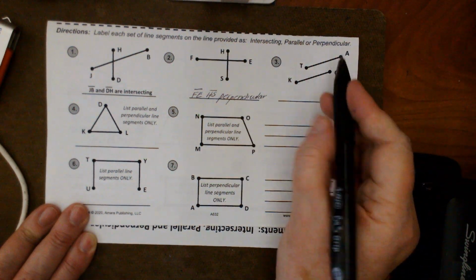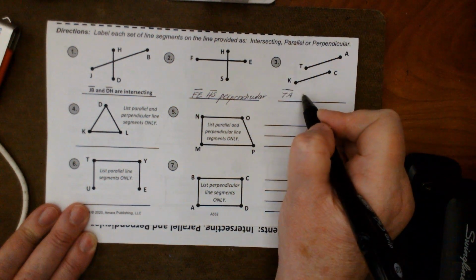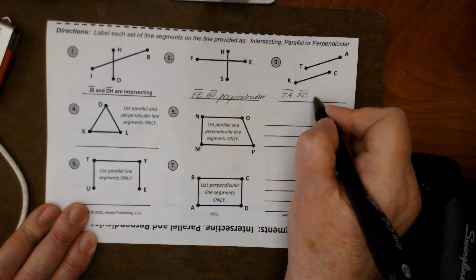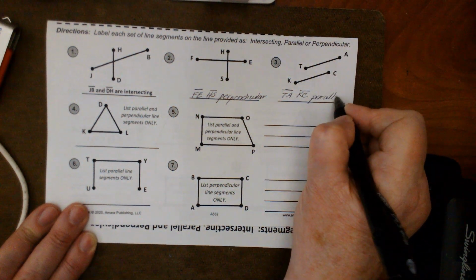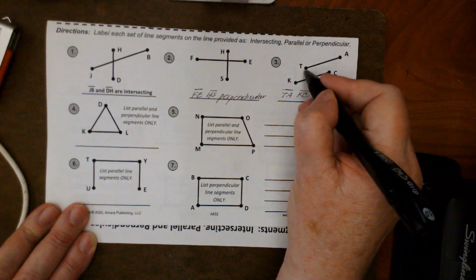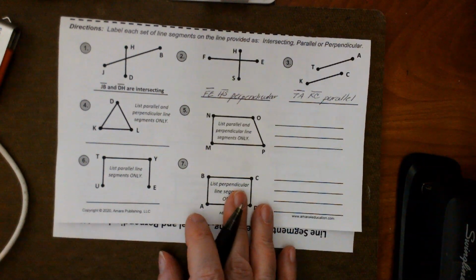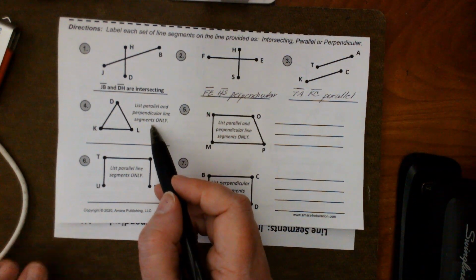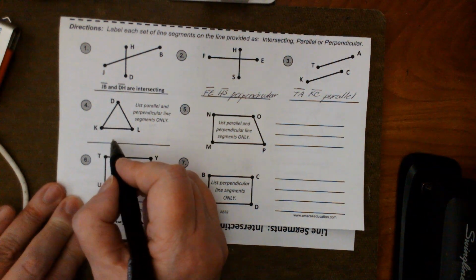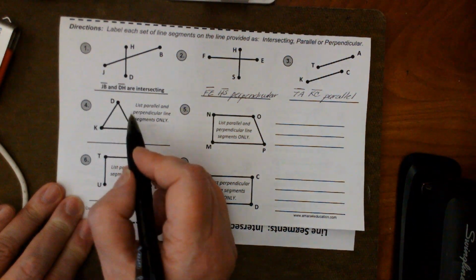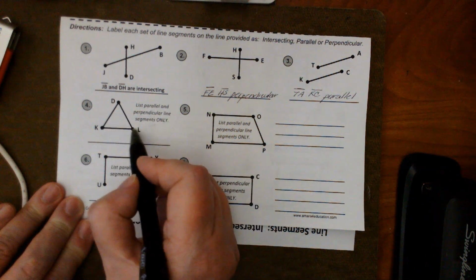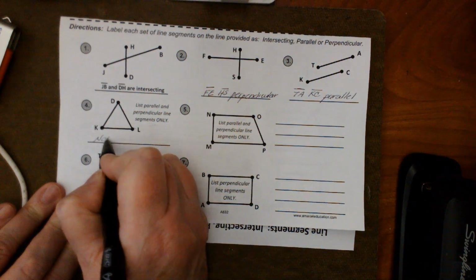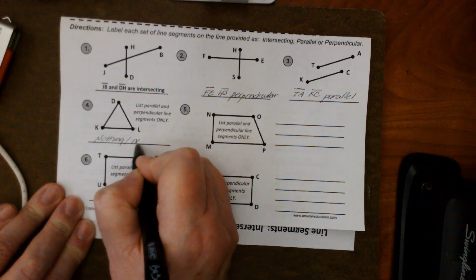Then we have T to A, remember the symbol, K to C, or remember these can be either or, and these have the same slope, so they're parallel. They look like they have the same distance away from each other. Now we're going to list the parallel and perpendicular line segments only. So there is no parallel, because these don't go together either way, and these are intersecting. So there's nothing, neither. Okay?